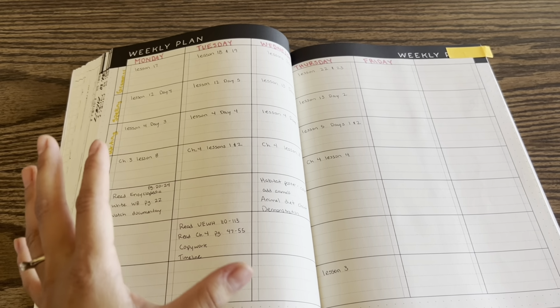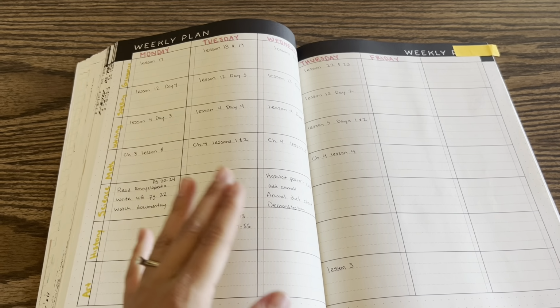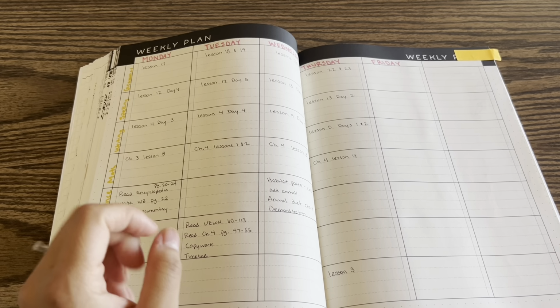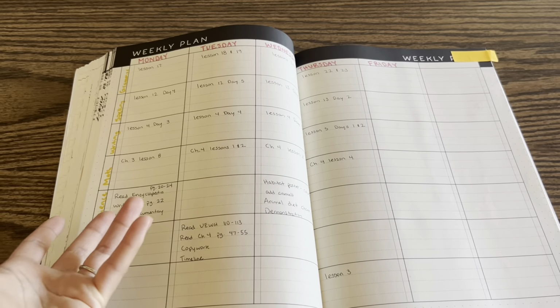So I'm gonna go more into detail in how that will work, because some of the books are a little different than the others. And so I'm gonna go ahead and show how they are different, and so how I can go ahead and plan accordingly.